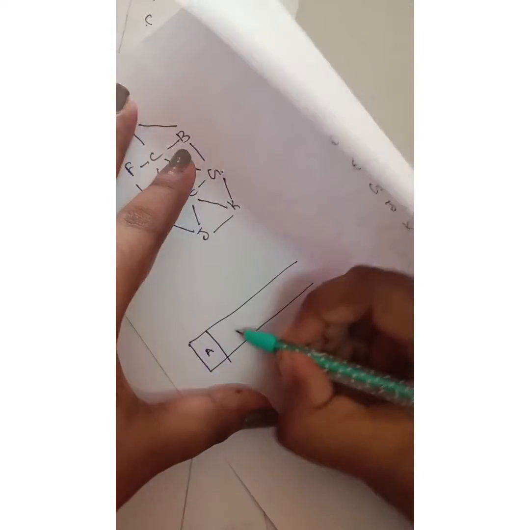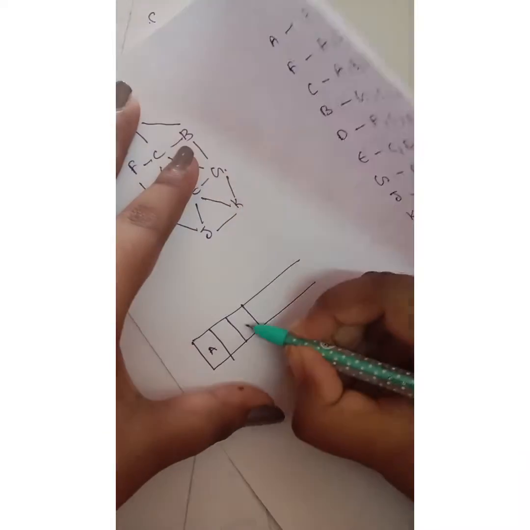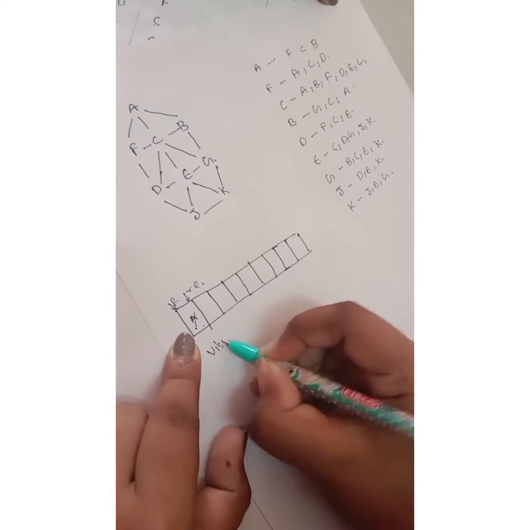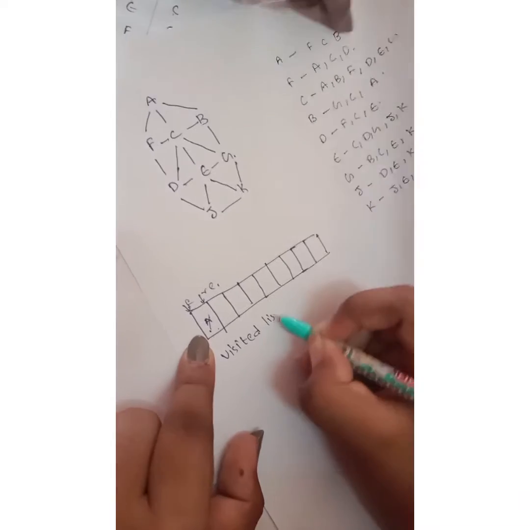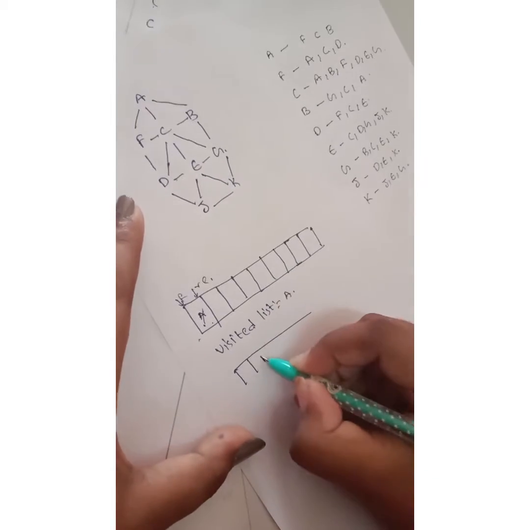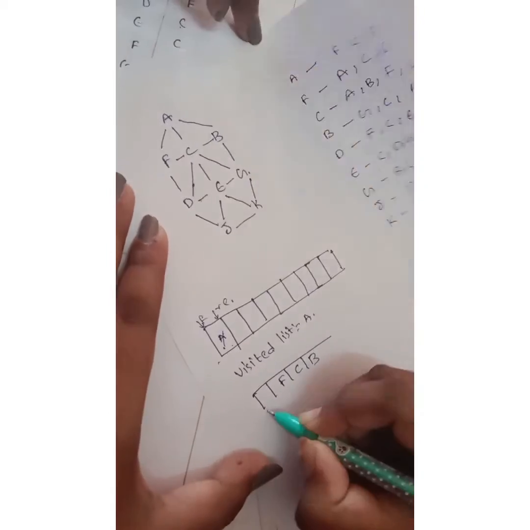the A element. From this we have 9 elements. We have created 9. A will come out because it is a visited element. A has come out, so in the visited list A, then the adjacents of node A are added to the queue, meaning F, C, B are added.